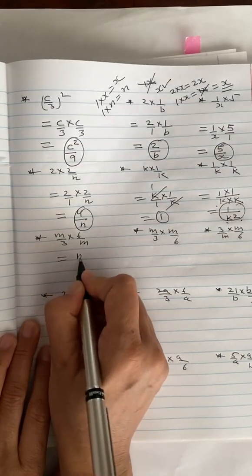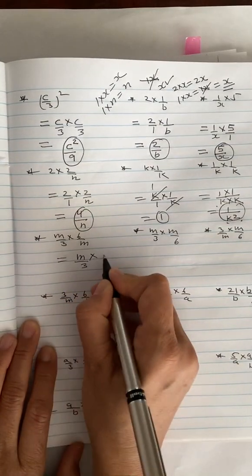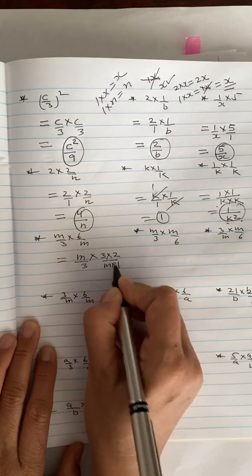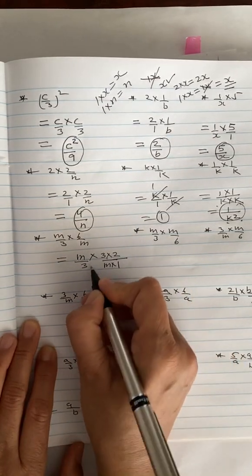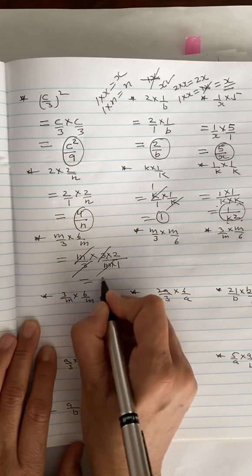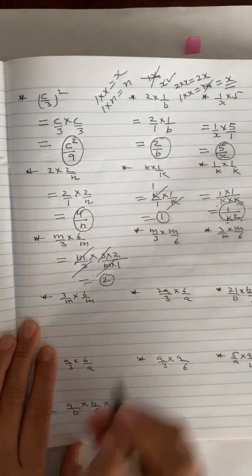Now this one is m over 3, and then I can write 6 as 3 times 2, m as m times 1. If we have 2, we don't have to write that. And 3 and 3 get cancelled, m and m get cancelled, so this is equal to 2.